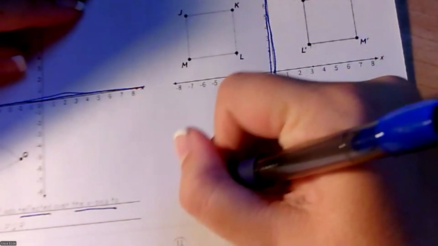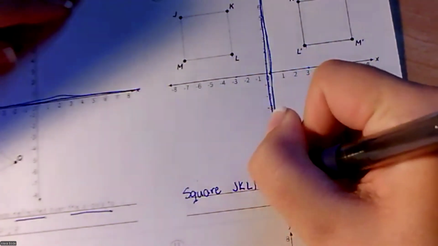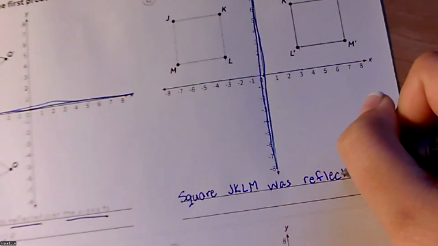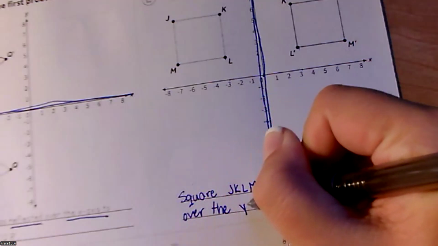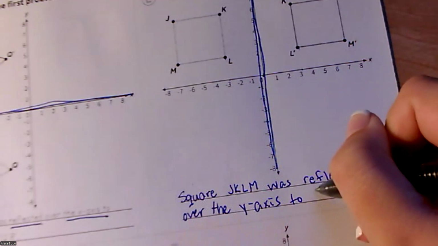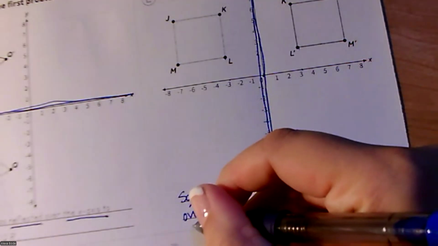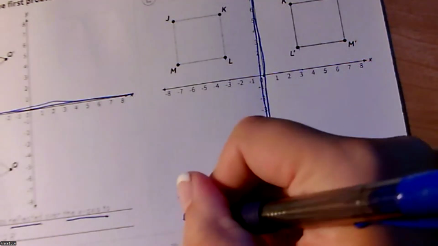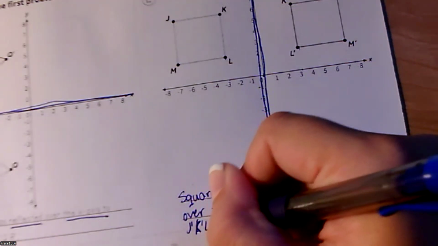So my complete sentence is going to be square JKLM was reflected over the y-axis to form square J prime, K prime, L prime, M prime.